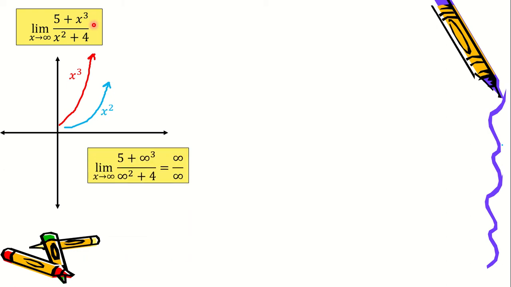So if we could plug in infinity right now, so plinag in natin yung infinity, replacing x. So we have the limit of 5 plus infinity cubed divided by infinity squared plus 4 as x approaches infinity. So 5 plus infinity cubed is infinity. Infinity squared plus 4 is infinity. So we can use L'Hospital's rule at this point since we have an indeterminate form. So let's find out the derivative of the numerator and denominator.